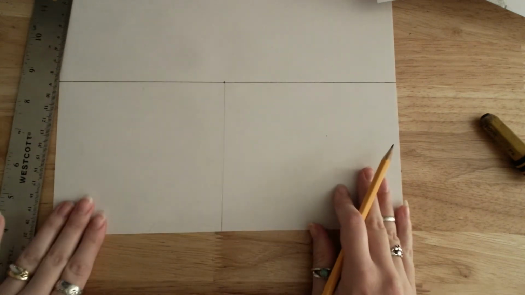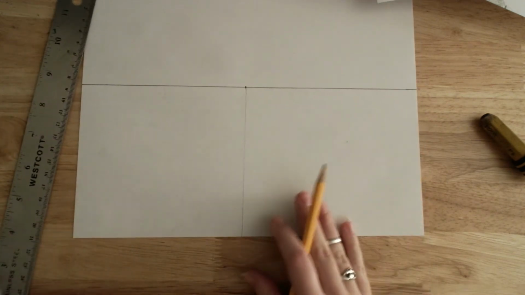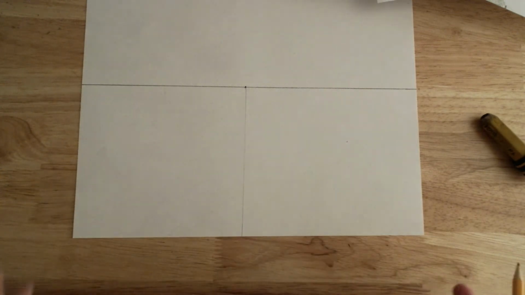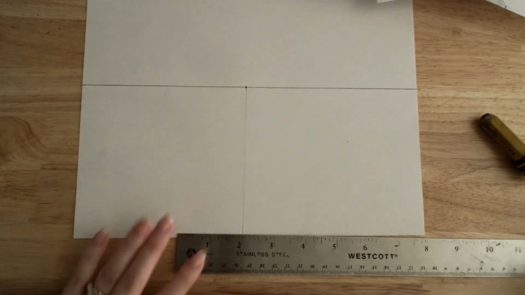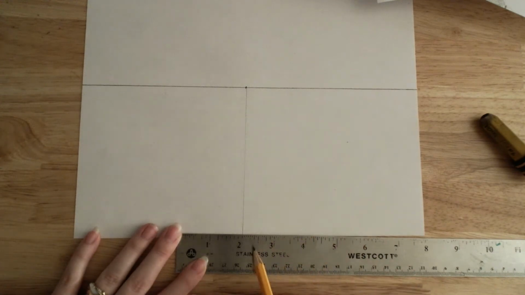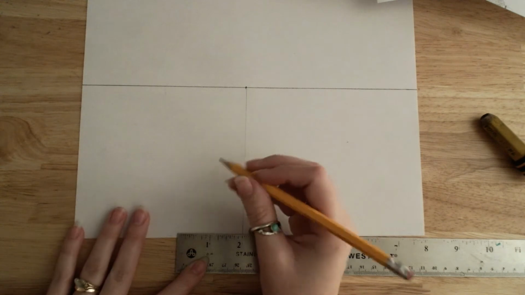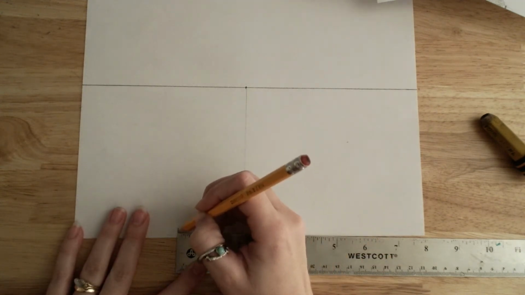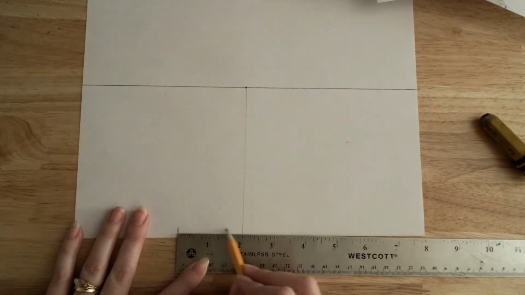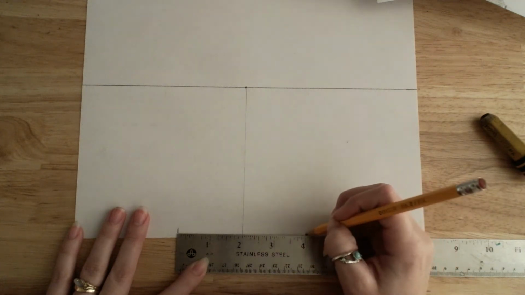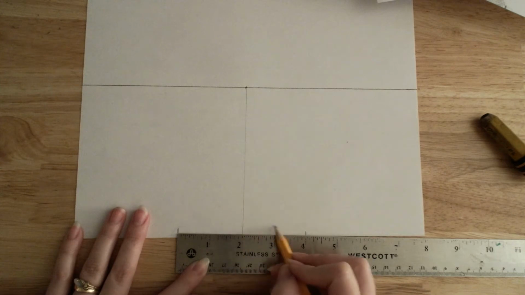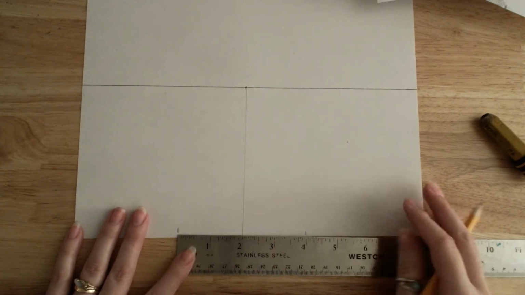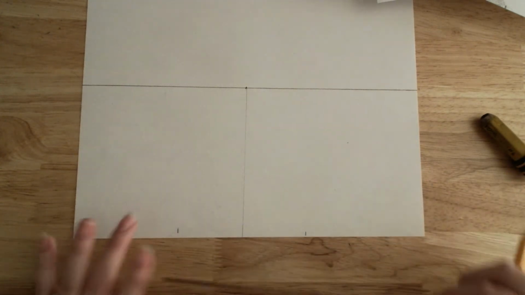Okay, so you can measure at this point if you want the sides of your road to be exact. If not, you can kind of just eyeball it. So if you're going to measure it, you can put the 2-inch mark where the guideline is, which means we're going to make a mark at the end of the ruler so that this side will be 2 inches, and a mark at 4 inches so that this side will be 2 inches. So the two sides of our road will be equal in distance from the guideline that we created.